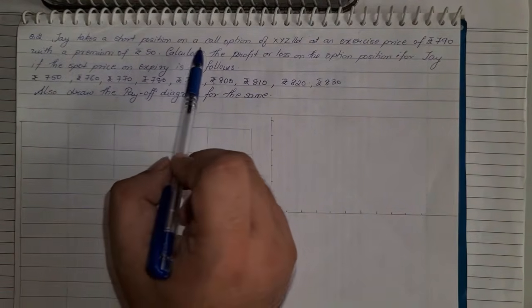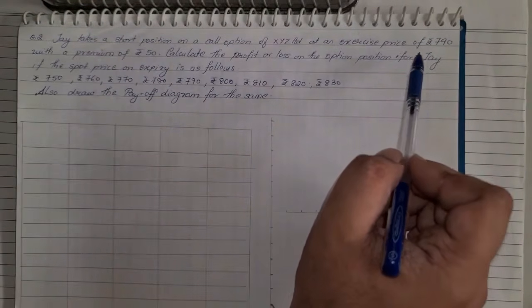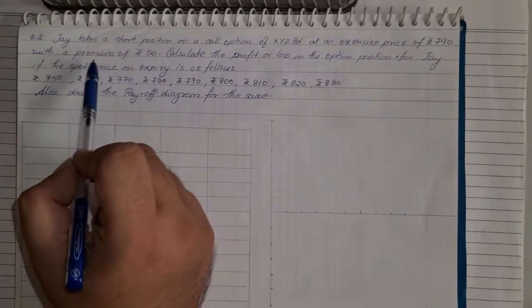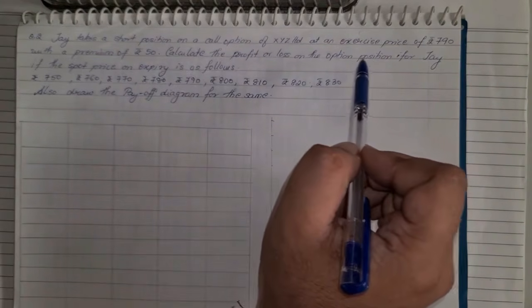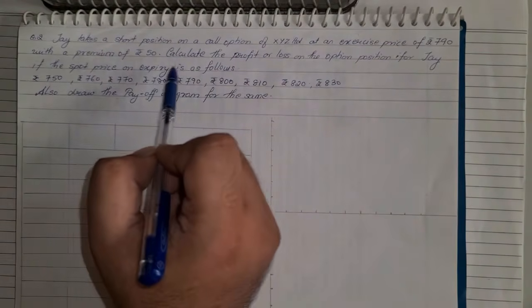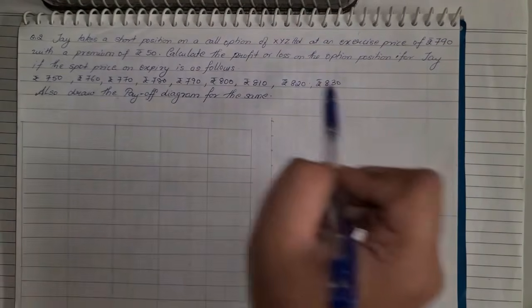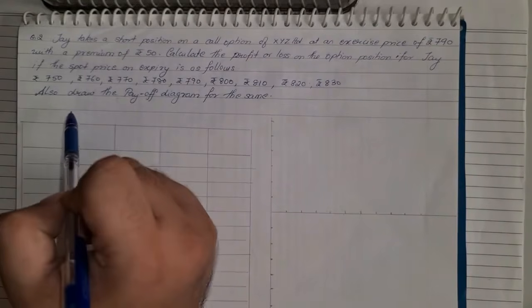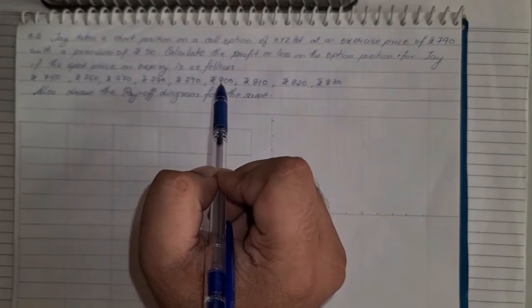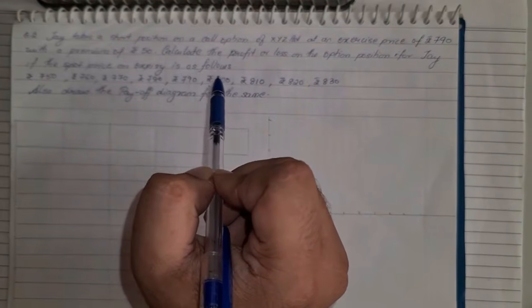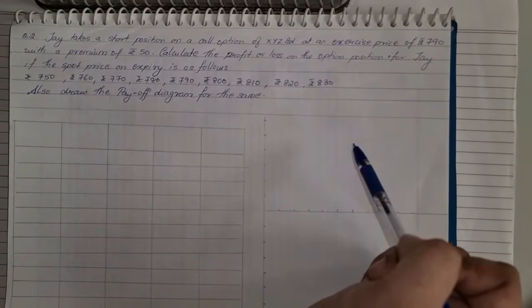Jay takes a short position on a call option of XYZ Limited at an exercise price of rupees 790 with a premium of rupees 50. Calculate the profit or loss on the option position for Jay if the spot price on expiry is as follows. Then they have given us various spot prices ranging from 750 to 830. They have also said to draw the payoff diagram for the same. Now let us see how to solve this sum, both tabular way as well as graphical way.